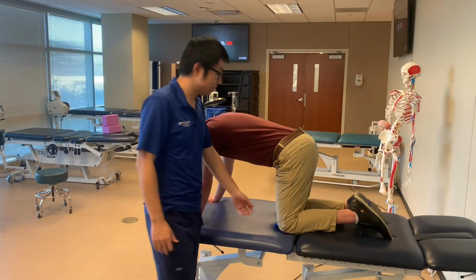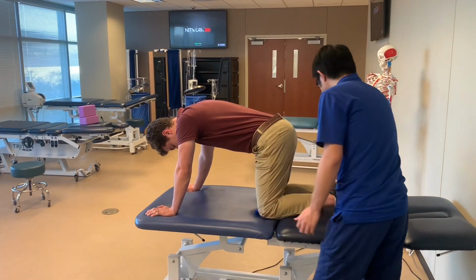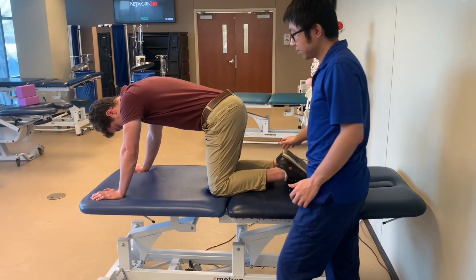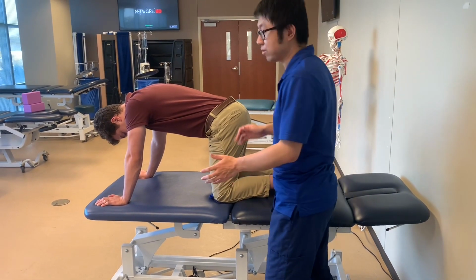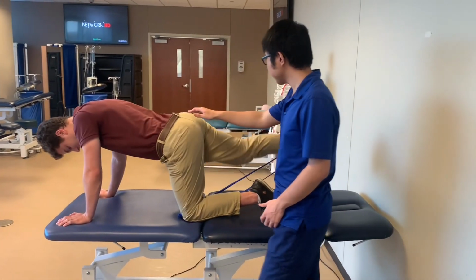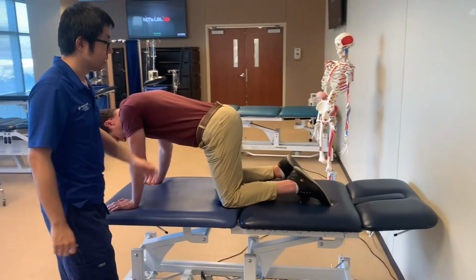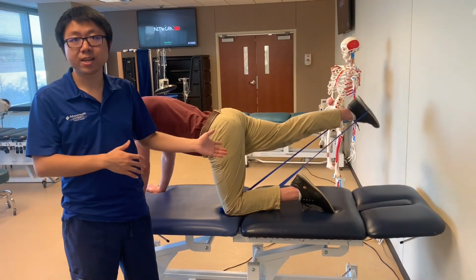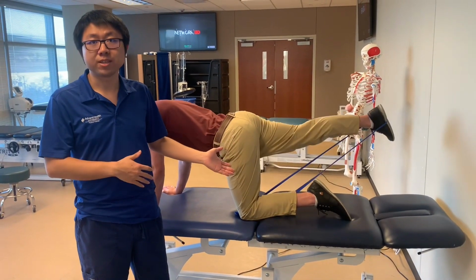First, we will put the band under their knees, and the other side is under their foot, and we will let the patient kick back. Michael, can you kick back? Good. We want the patient to do 10 reps for 3 sets and 3 times a week.